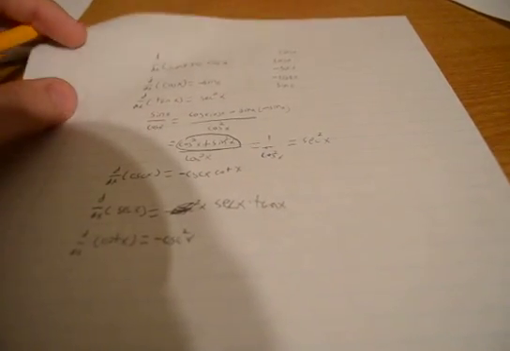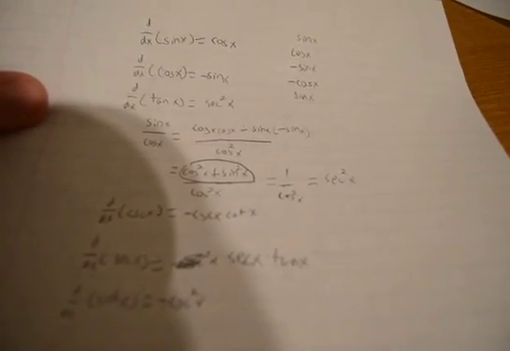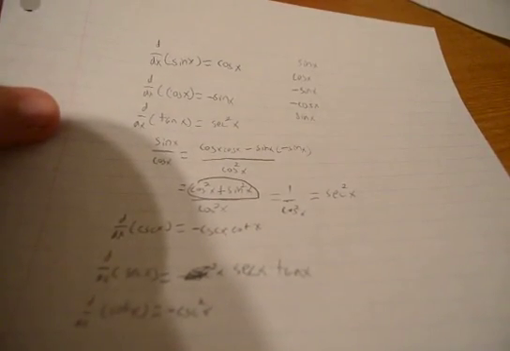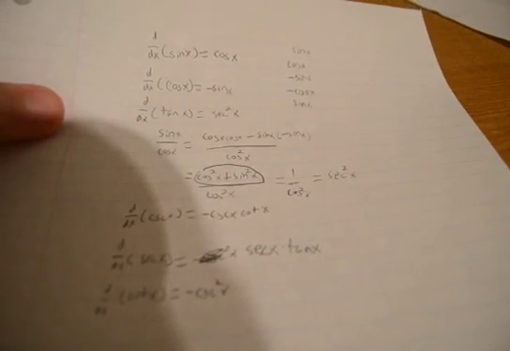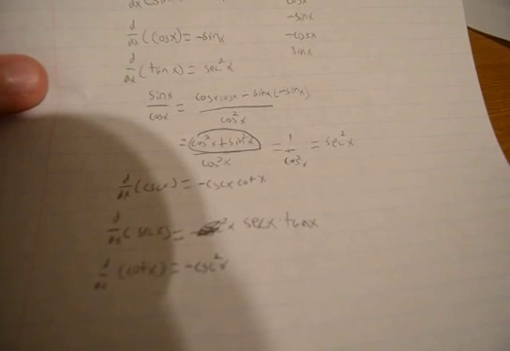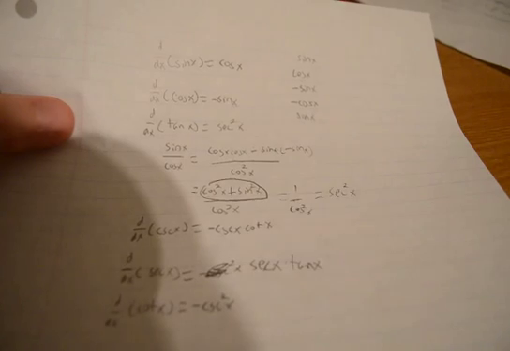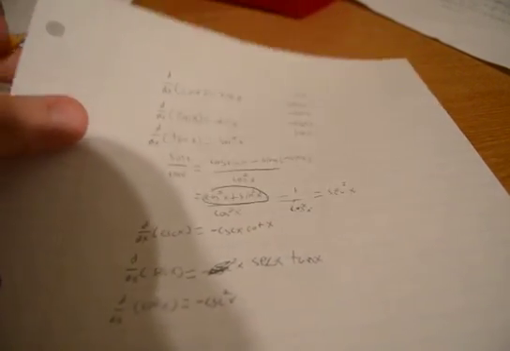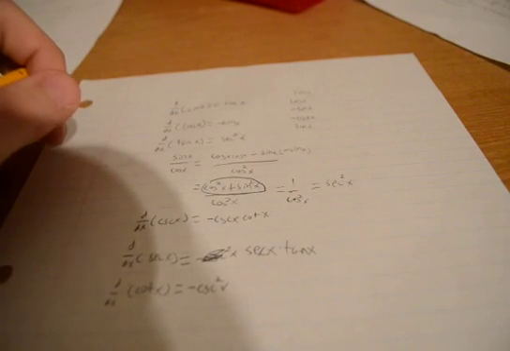So just to show you all of these functions. Here we are, and what you'll notice is that the ones that start with c, like cosine, cosecant, cotangent, are negative. If you remember the rules, you shouldn't really need to remember that fact, but I feel like that helps me a little bit, so I thought I'd mention it.